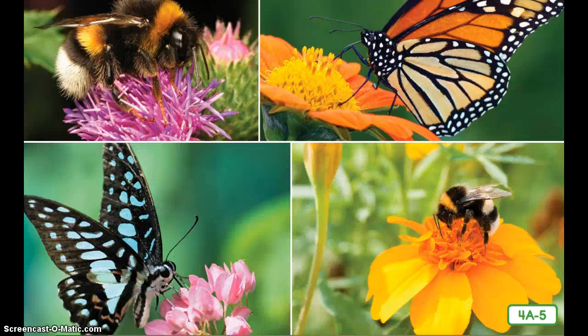Today we will learn how plants grow and reproduce. Say reproduce with me 3 times. Reproduce, reproduce, reproduce. To reproduce means to make babies or new plants. Plants reproduce by making seeds that can grow into new plants.